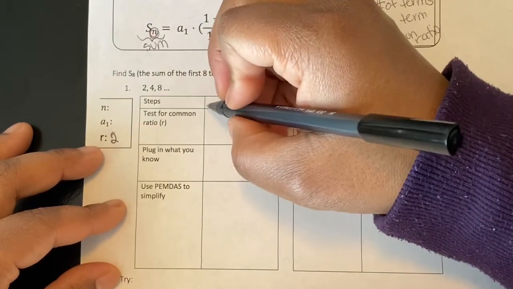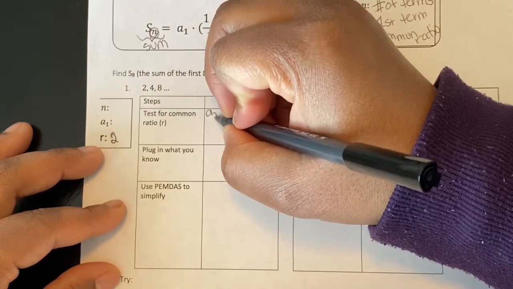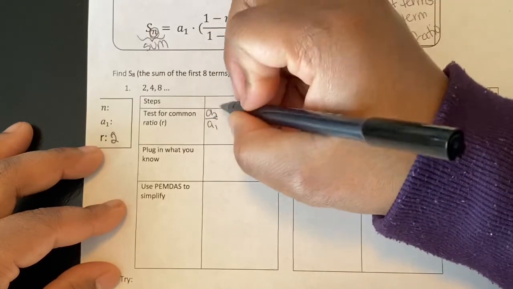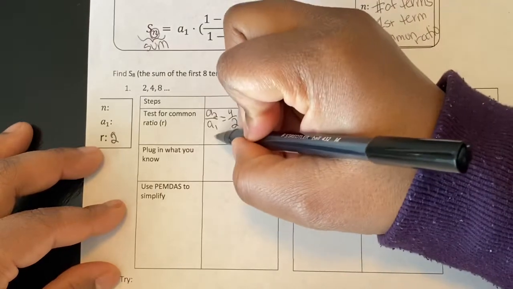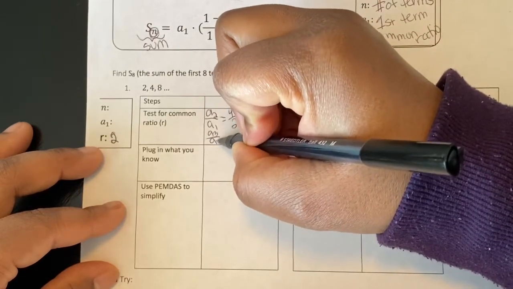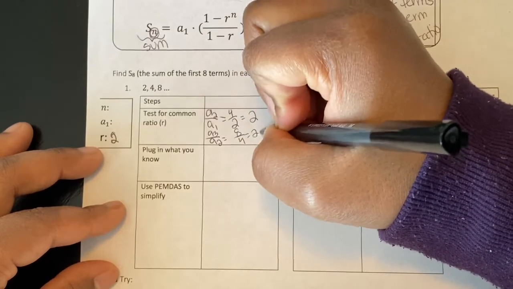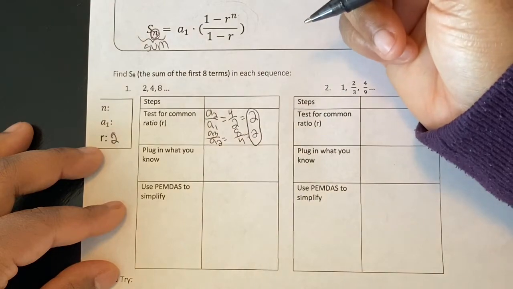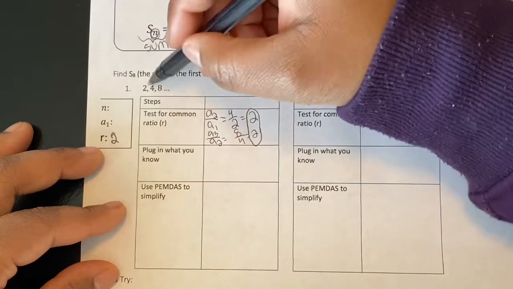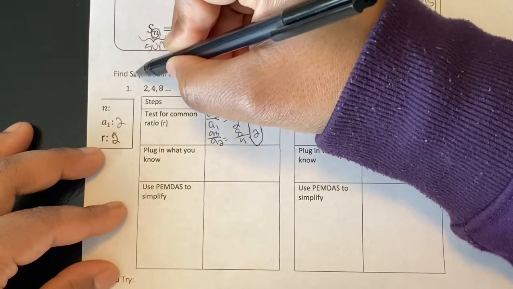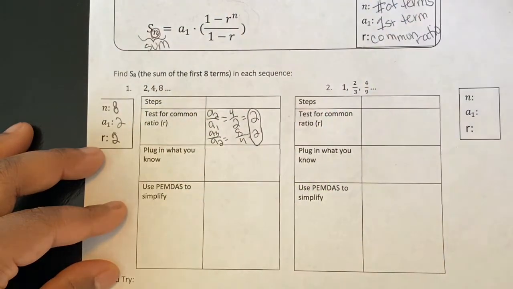So here we have, take the second term and divide it by the first term. A sub 2 divided by A sub 1 is 4 divided by 2 equals 2. And then take your third term and divide it by your second term, and you get 8 divided by 4, which is also 2. Because the number 2 is the same, then we know our common ratio is 2. Our first term is also 2. And our N is what we're trying to find, which is 8. We're trying to find the sum of the first 8. Therefore, N is 8.